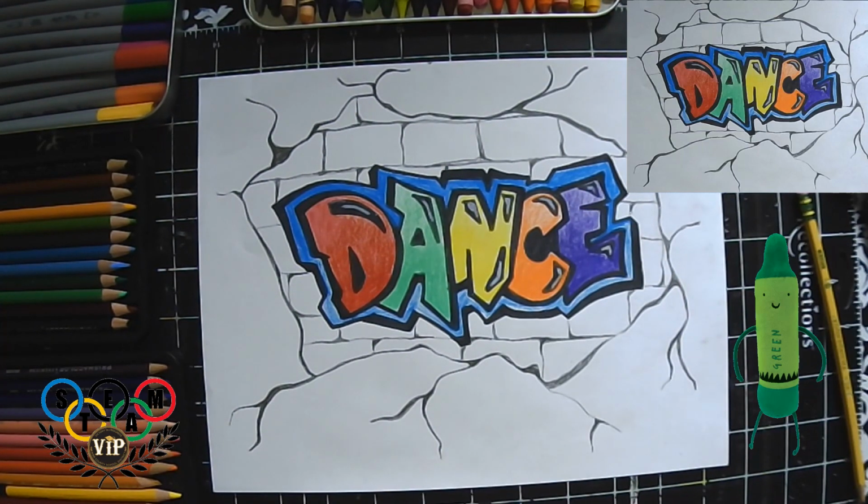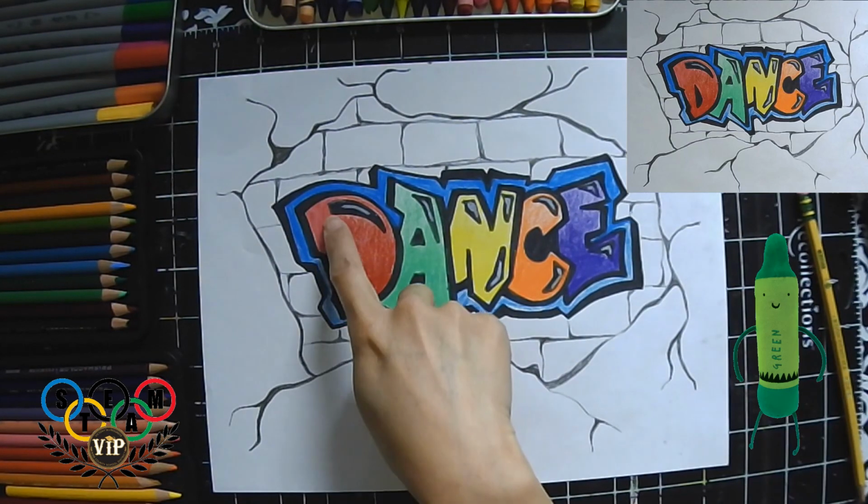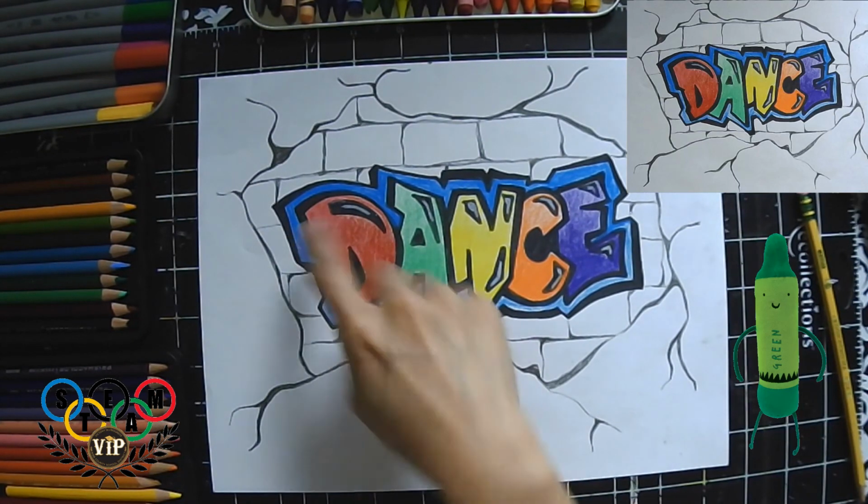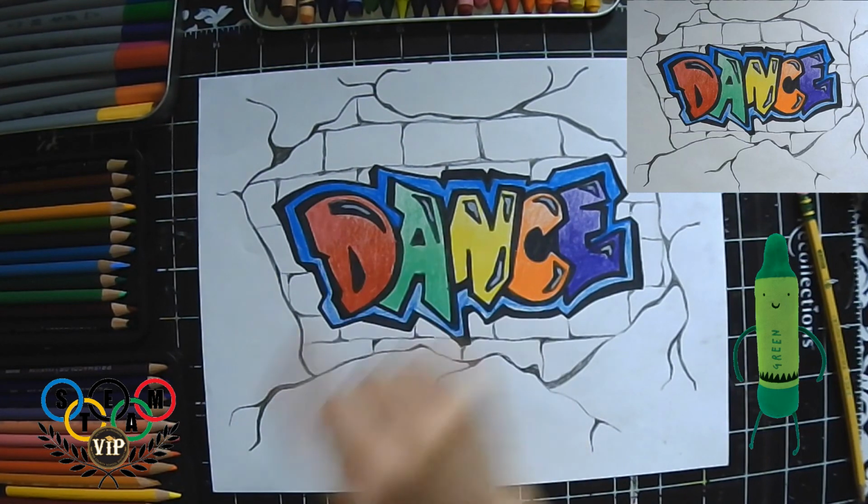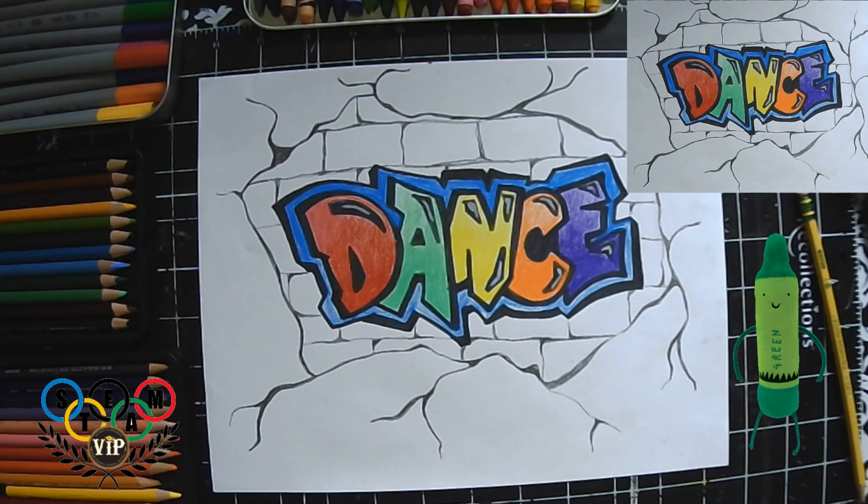All right, friends, there we have it, our very own graffiti wall, encompassing the word dance. Of course, you can change your word if you don't want to have the word dance, you want to have the word hip hop, even your name would work. Just remember, start off drawing your letters, and then you can create some bolder outlines.